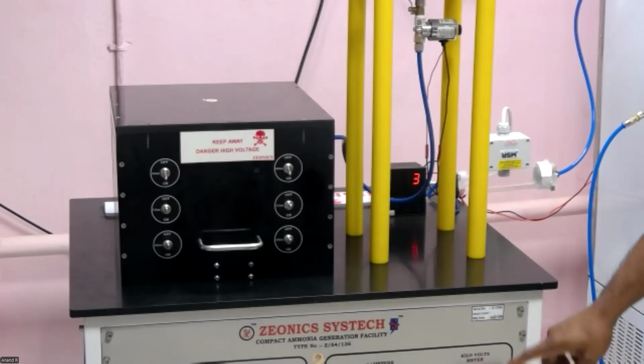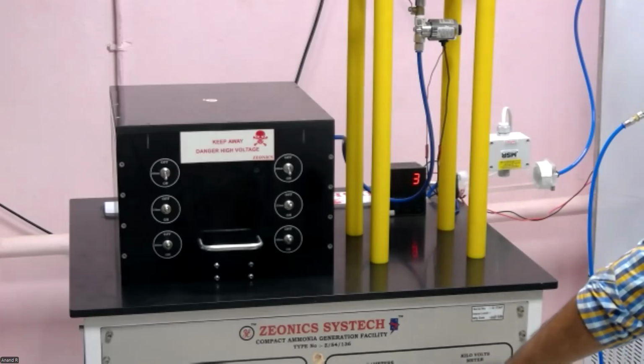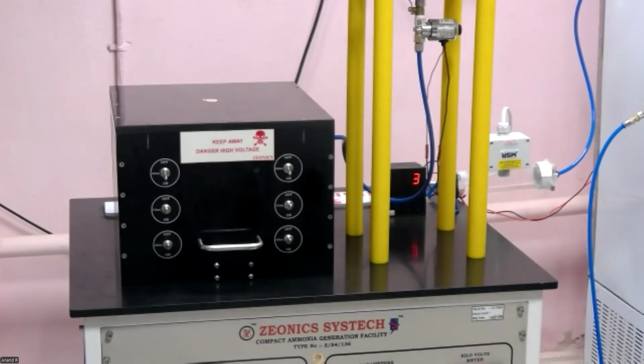Also, here we need to open the valve while initiating. You can change it using current. The current value will increase, and at the initiation the current will drop slightly and then start increasing again.